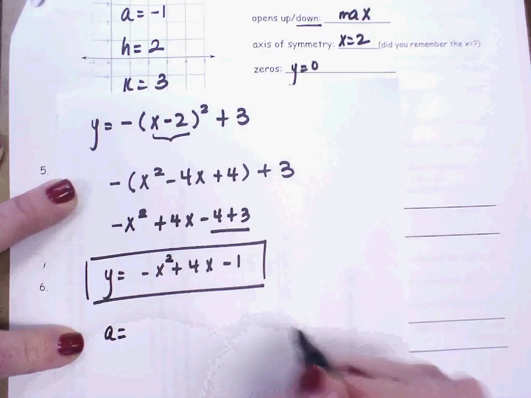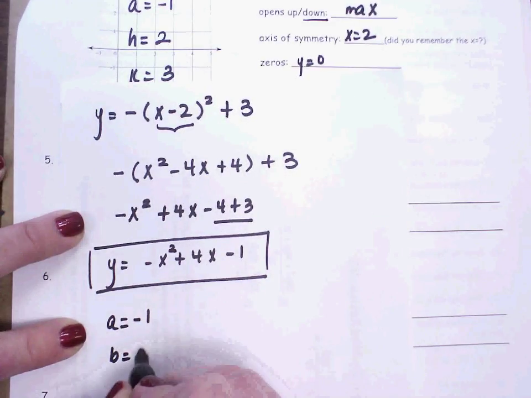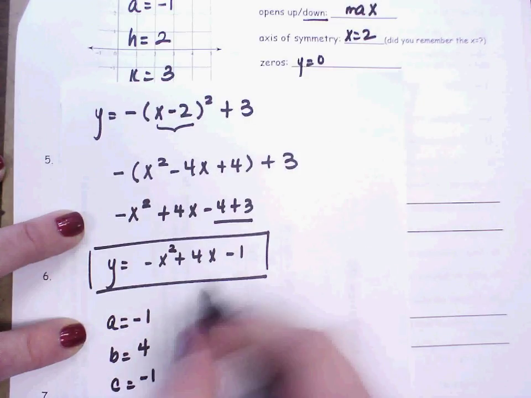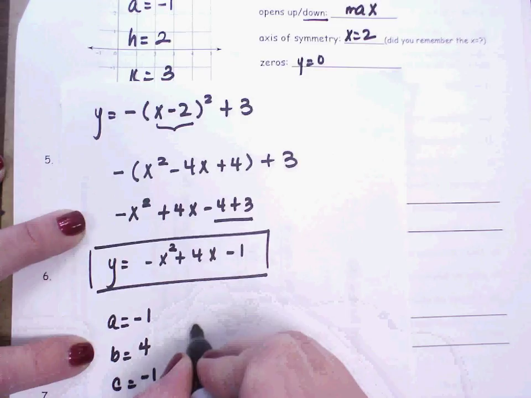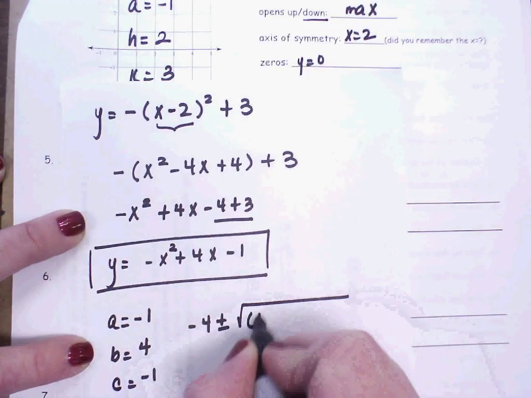All right. So this would be minus B plus or minus the square root of b squared minus 4 times a, which is negative 1, times c, which is negative 1, divided by 2 times negative 1. Calculator takes over after that.